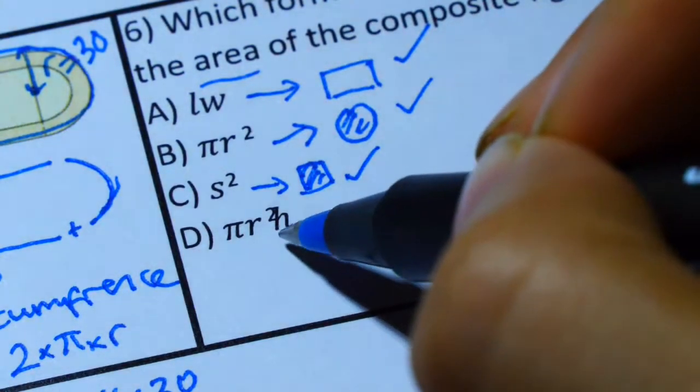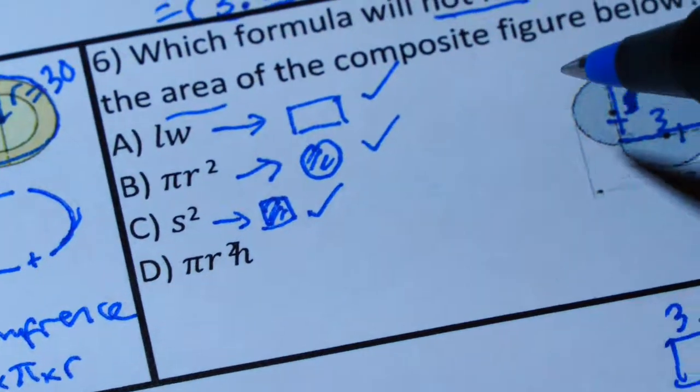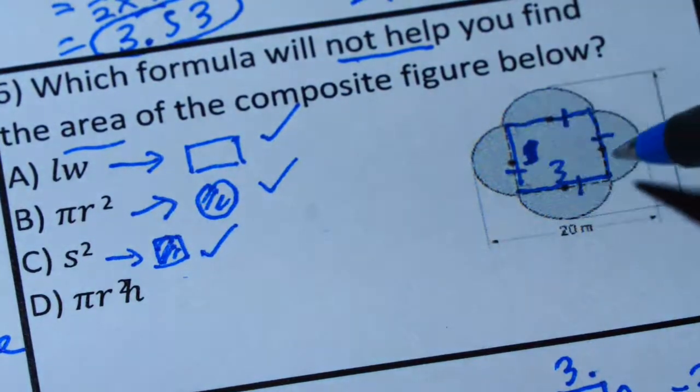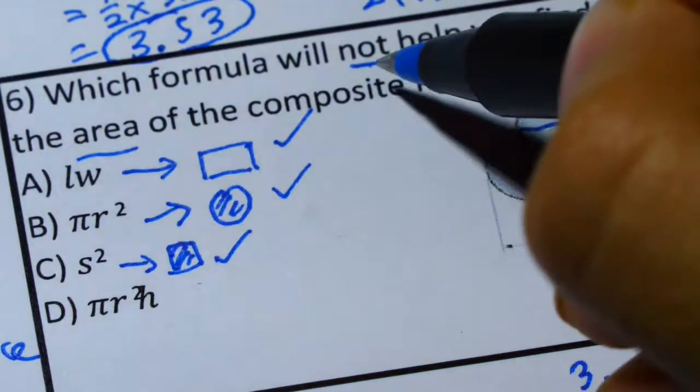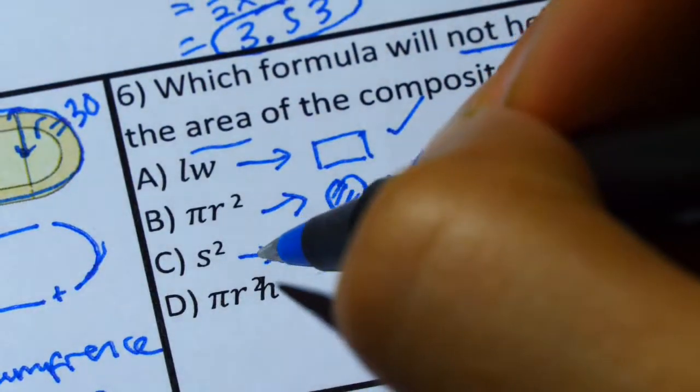Pi r squared h. Now this does not give us the area of anything in here, so this will not help us. This is the answer.